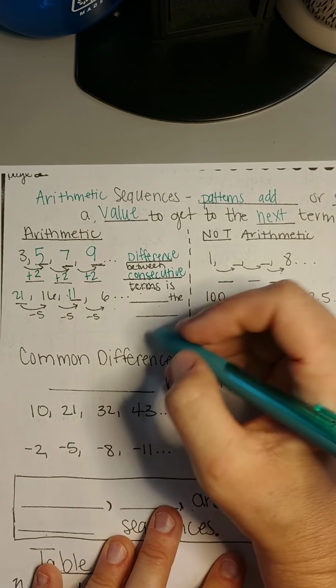Now here's a not arithmetic sequence. If we go 1, then 2, then 4, then 8. First we're adding 1, and then we're adding 2, and then we're adding 4. So this difference does not stay the same like it does over here. In the second one, we go 100, 50, 25, and then 12.5. You can see we're subtracting 50, and then subtracting 25, and then subtracting 12.5. That difference is not the same like it is here.